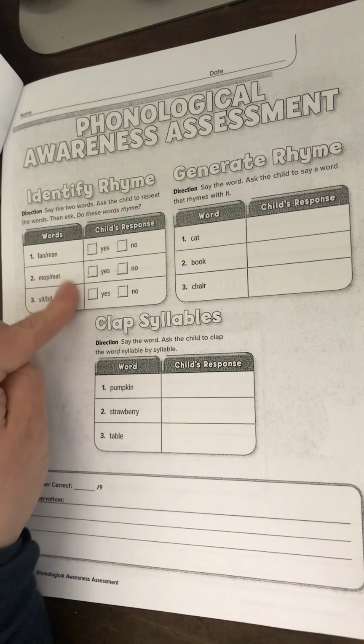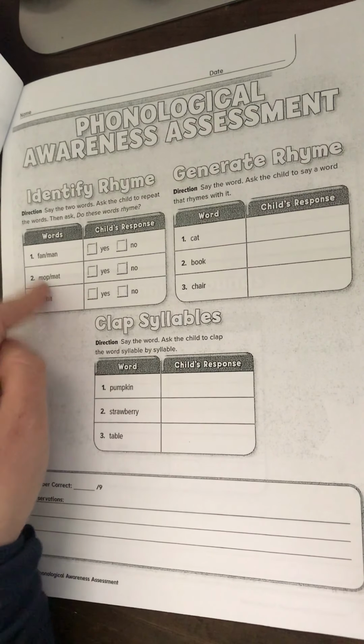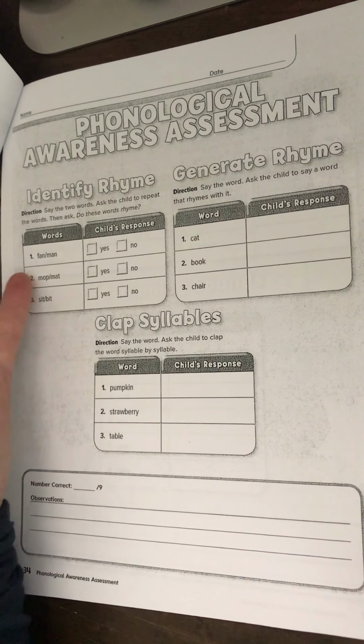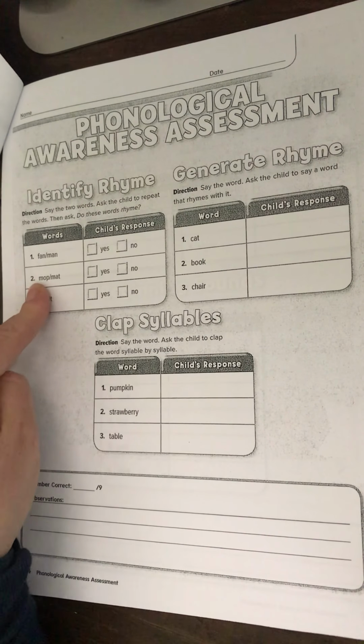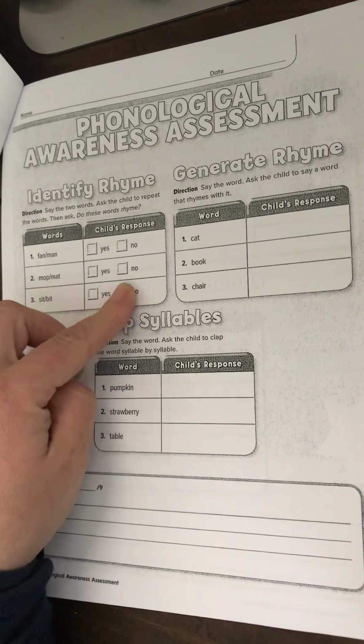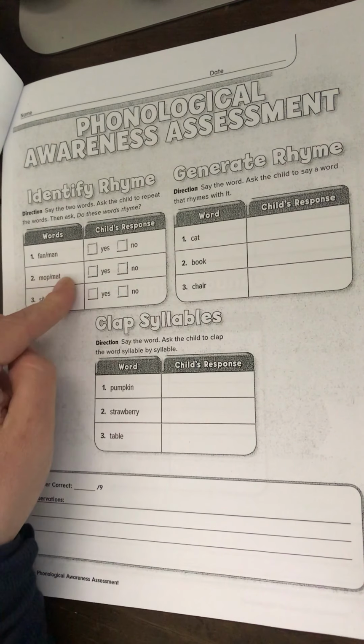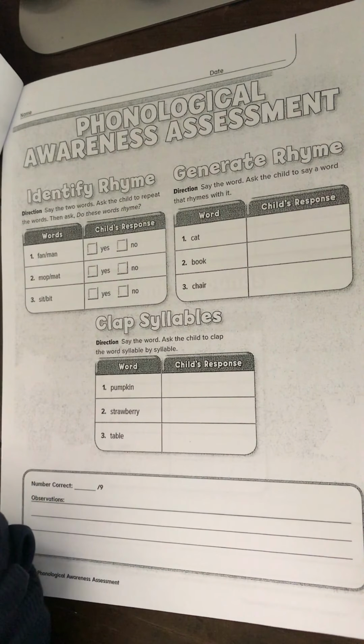Sometimes these concepts are really hard for them to understand, and they might get rhymes different if you're reading a book versus asking them directly. So see if they can get that mop, mat. They don't rhyme, but you say them, and then you check if they say it does and if it doesn't.